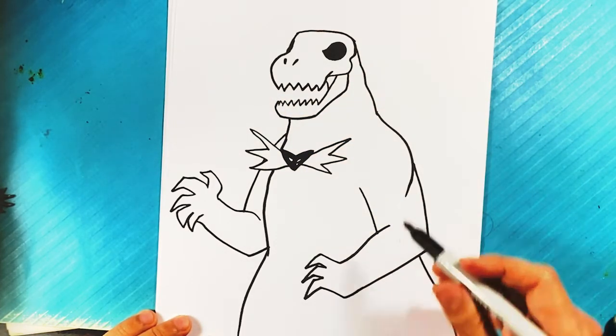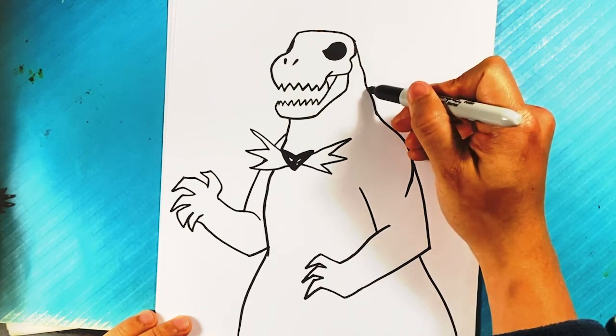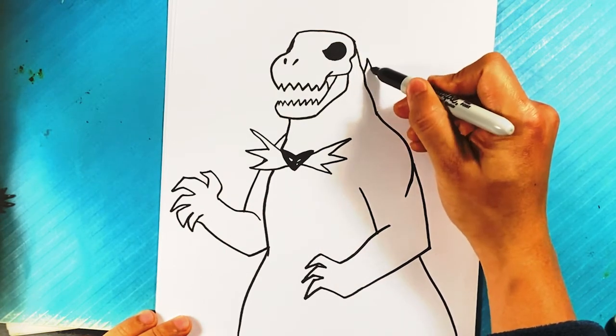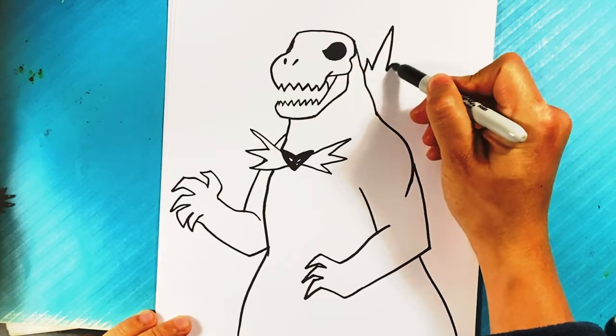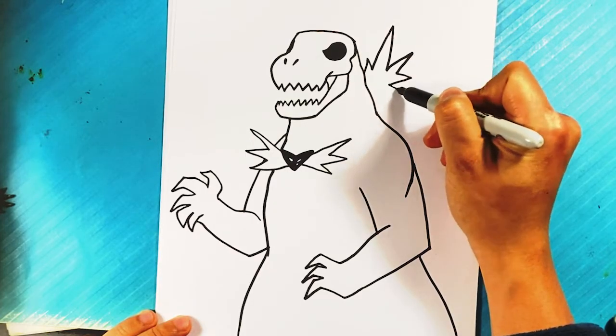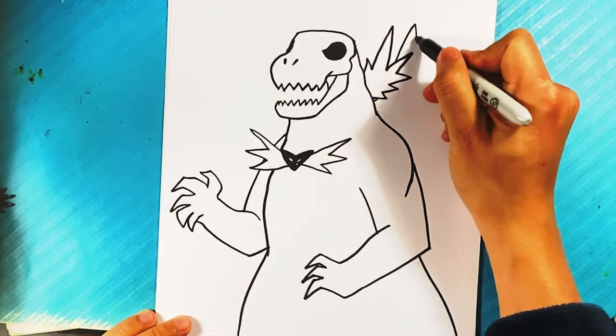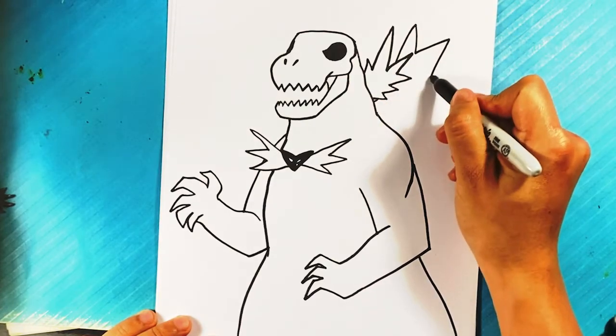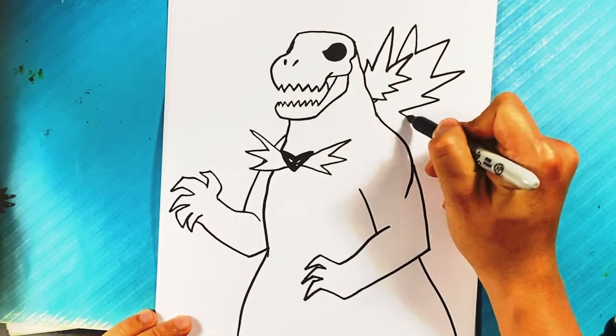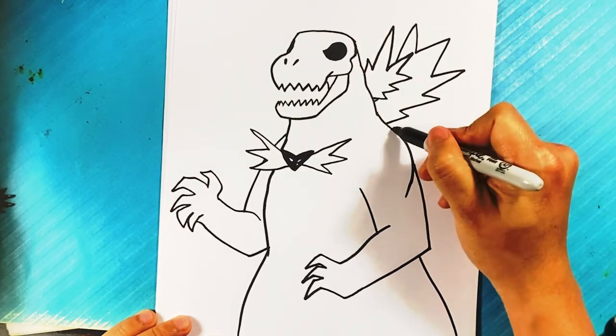All right, let's go over here to the back. Zigzag. Almost looks like a ninja star or bush or something. Like there.